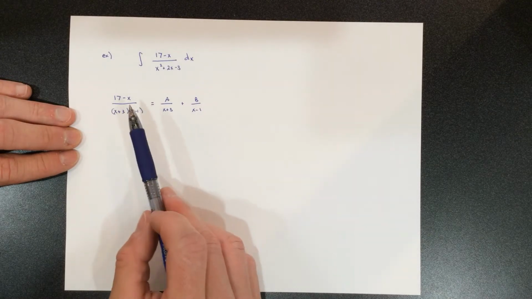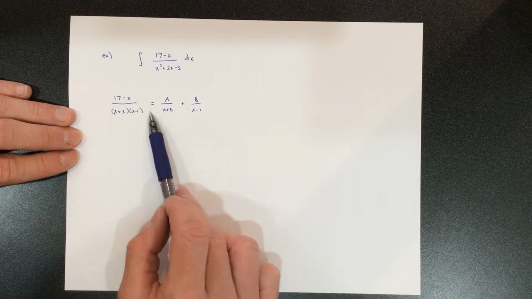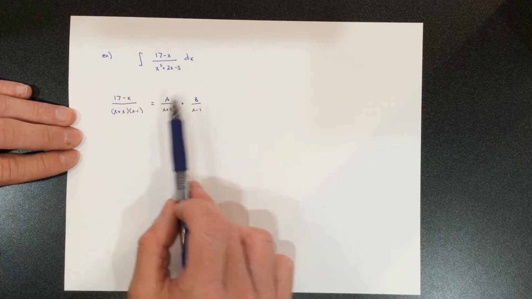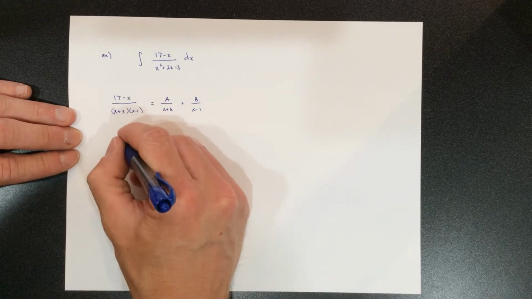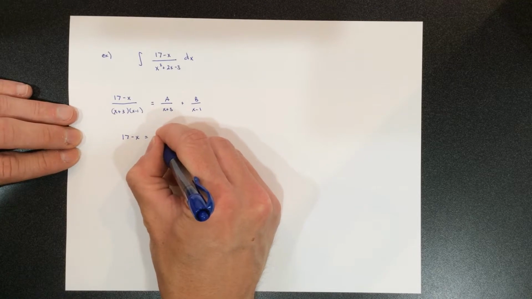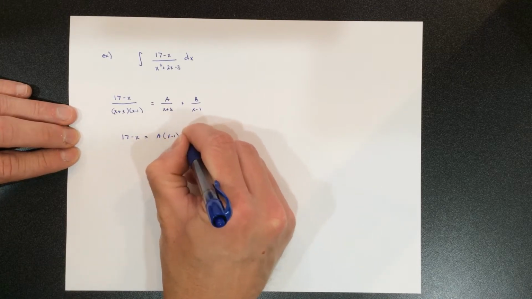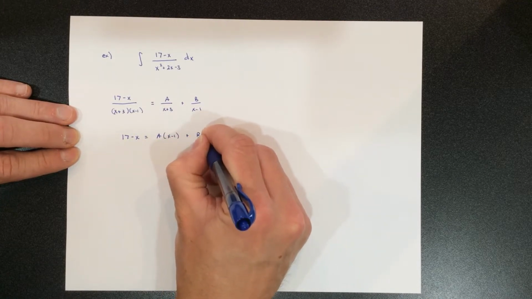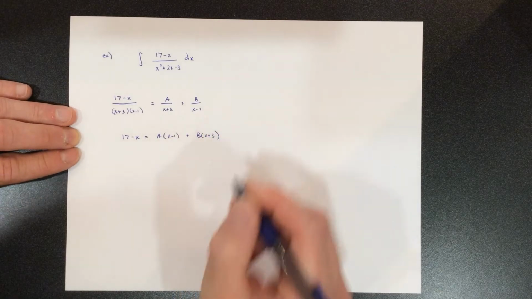I'm going to take this equation, I'm going to multiply both sides of the equation by the denominator, which turns that statement into 17 minus x equals a times x minus 1 plus b times x plus 3. So I'm just working with the fraction.